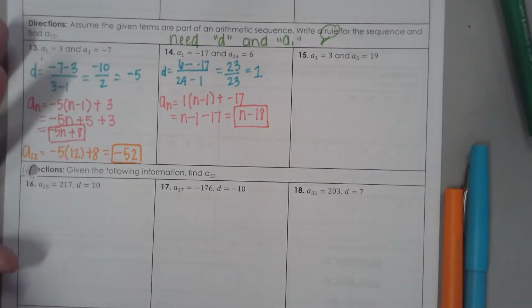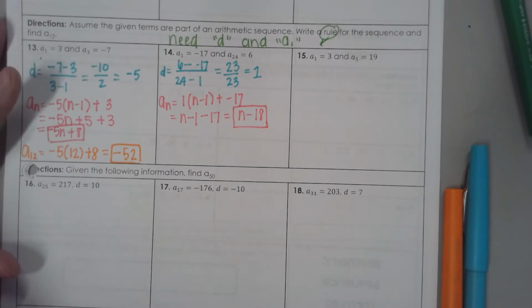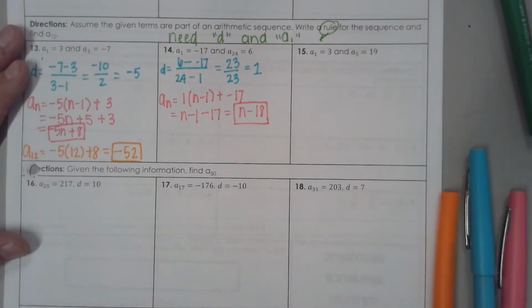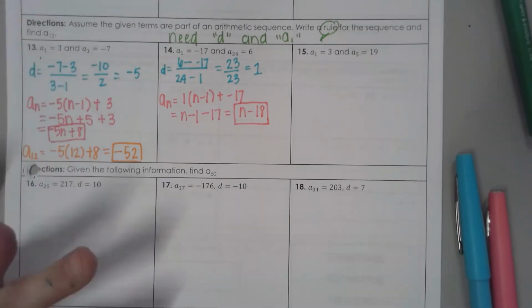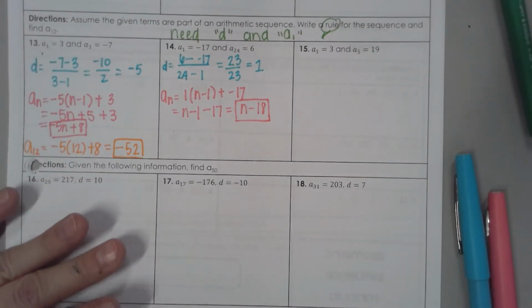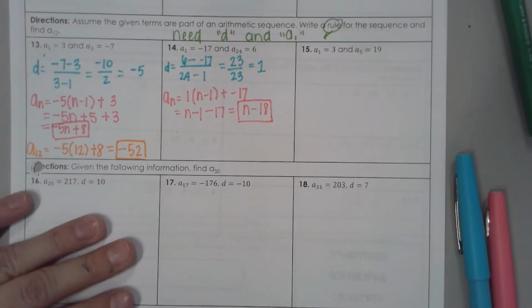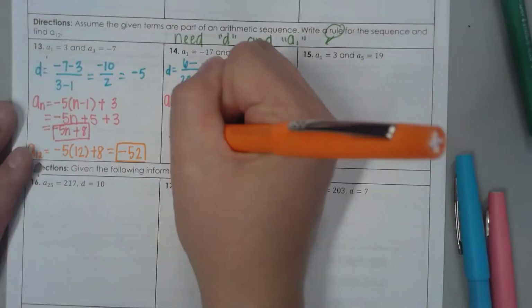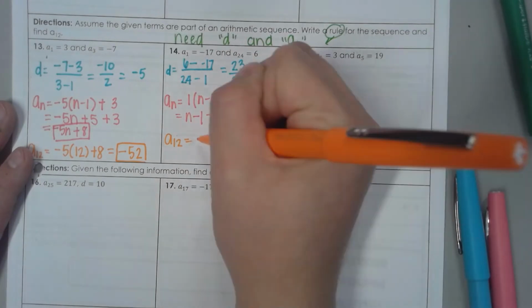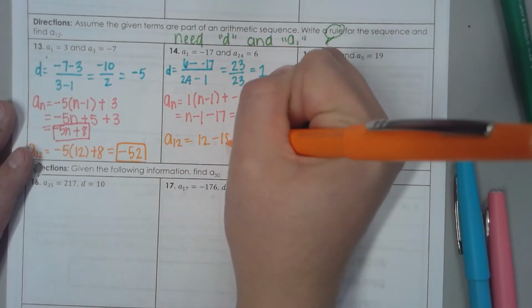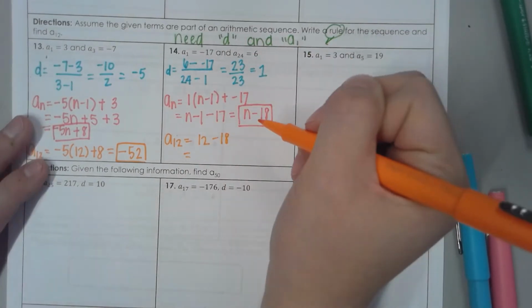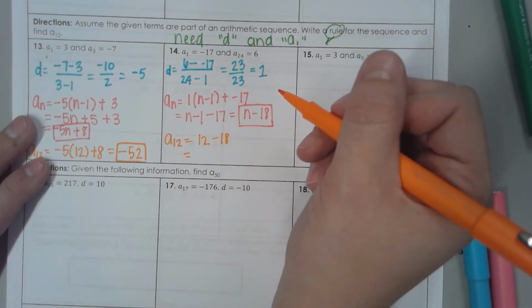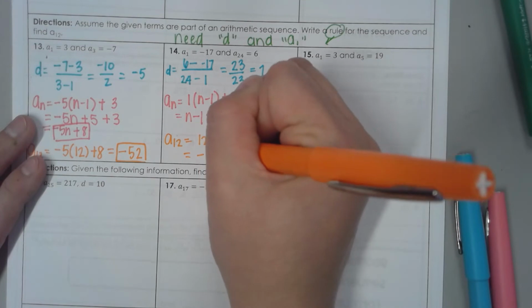And we get n, or 1n, minus 18 for my formula. And then to find the 12th term, we plug in a 12 for n. And 12 minus 18 is negative 6.